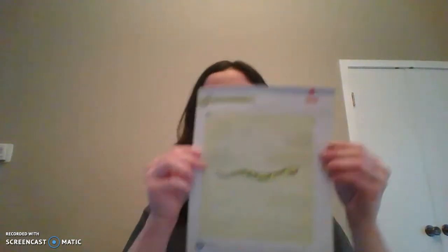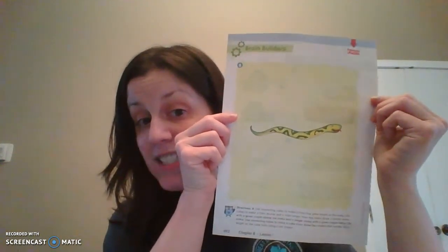Now we are going to do this back one together. So it looks like we have a cool slithery snake on the back. So for this one, it says use connecting cubes, which we don't have. So we are going to draw them on our own. And it says make a train the same length as the snake. So use the cubes to make a train shorter and a train longer than the snake. Oh, we have a lot of directions here.